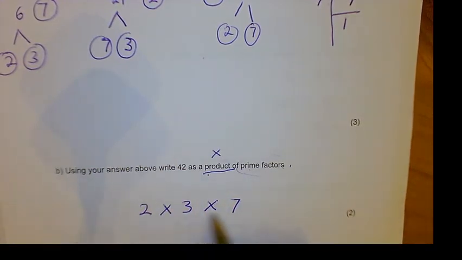There's no need to work this out because you should get 42 because that's where it came from in the first place. Order doesn't matter. You could have had 3 times 2 times 7 or 7 times 2 times 3. It doesn't matter, but it makes life easy if you've got this in smallest to biggest. 2 marks, so 1 mark would have been for getting your 2, 3, 7 and 1 mark for writing it out nicely.